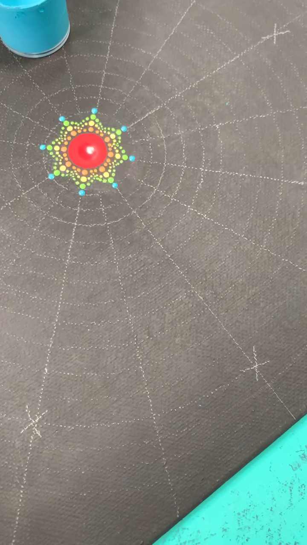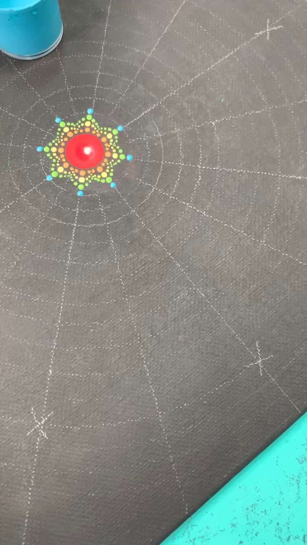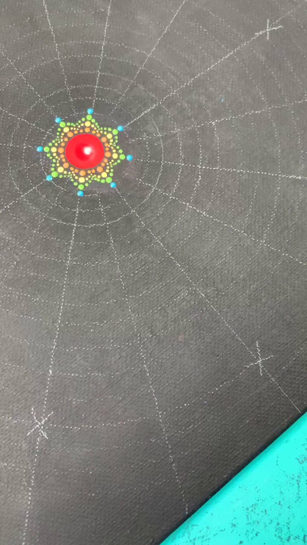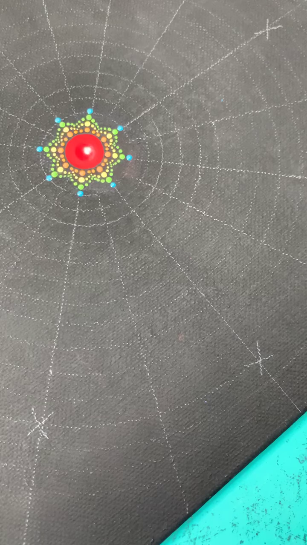I'm really, really bad for that. I'm sure that there are some artists out there that if they saw how little I shake the bottle of paint before I pour it into my little paint pots or my palette, whatever I'm using, they would have a little bit of a heart attack.